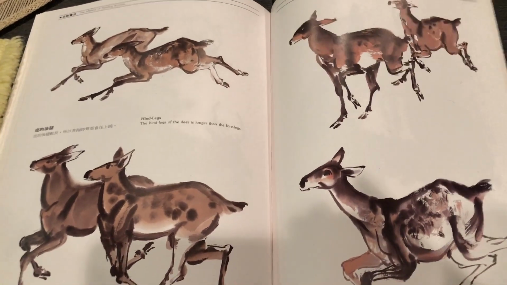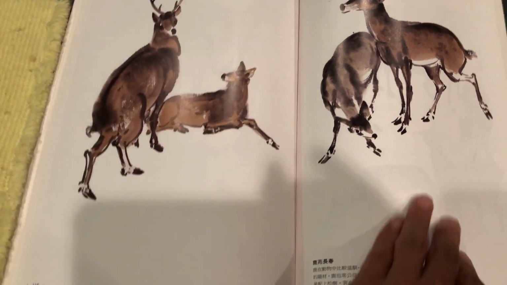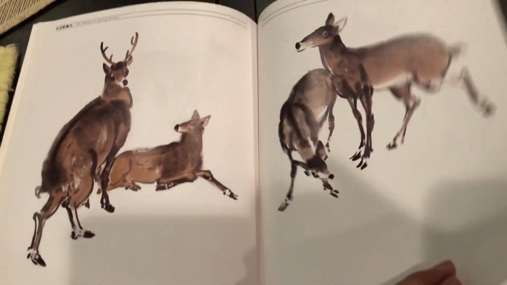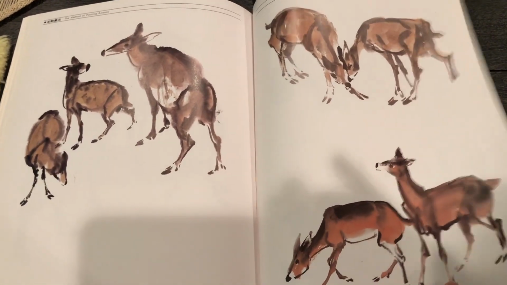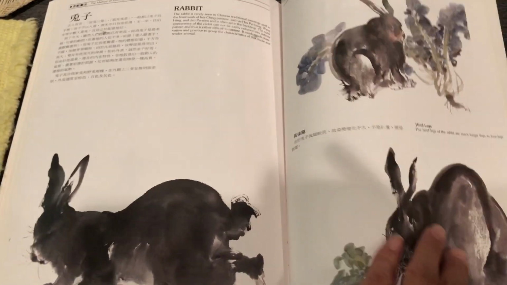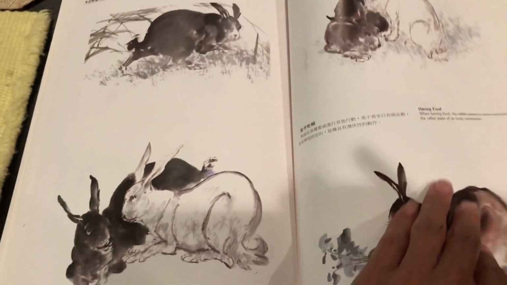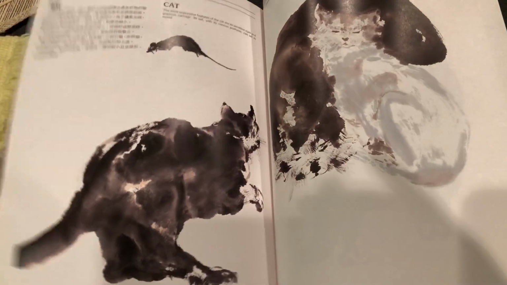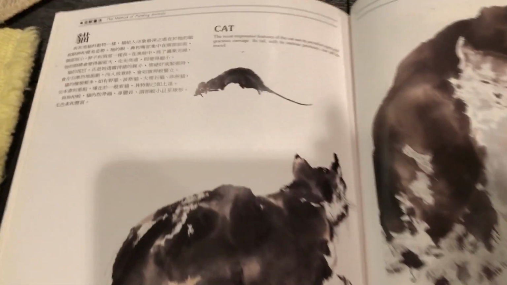You get into some color renderings of deer. We get into rabbit. And cat. Little rat thrown in there for good measure.